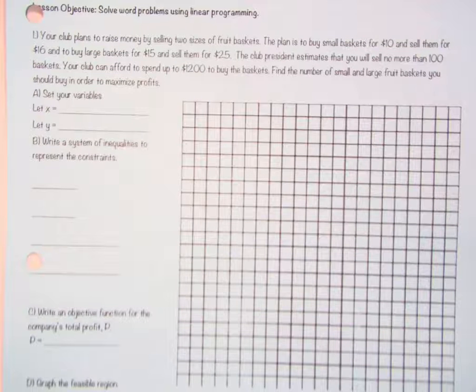When we're doing this, the first thing you always want to do is set your variables. Your variables are what you are using to maximize your situation. In this case, we're trying to maximize our profit by selling fruit baskets. So what should our variables be? Could be X's number of baskets and Y's total cost? Well, my cost isn't a variable because my cost is dependent on what I'm selling.